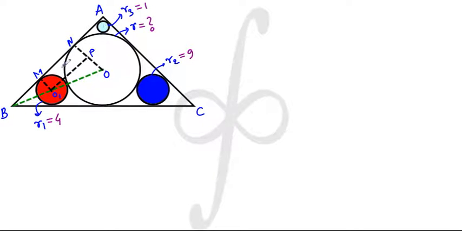So the radii of these three circles are given to us. Suppose the radius of this circle is 4, the radius of this circle is 9, and the radius of this small circle is 1. So we need to find the inradius of the triangle ABC.